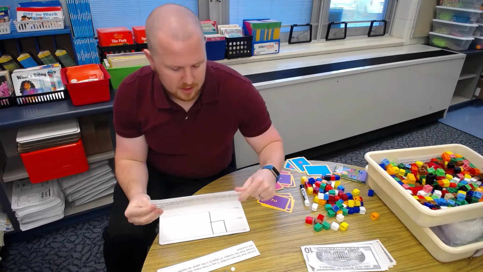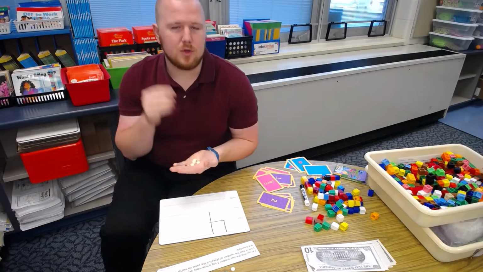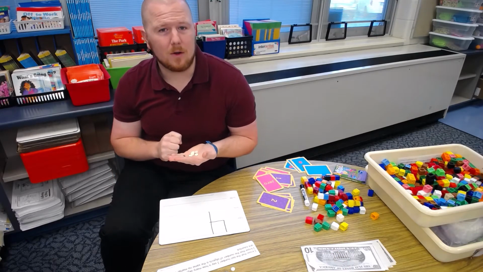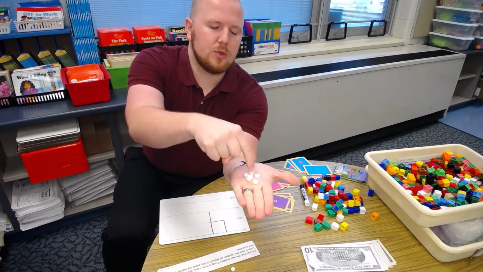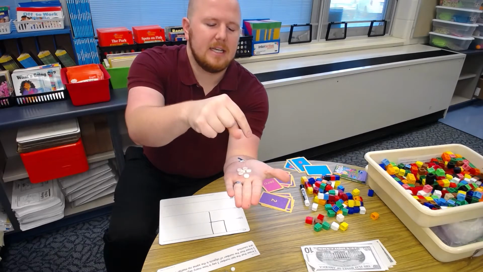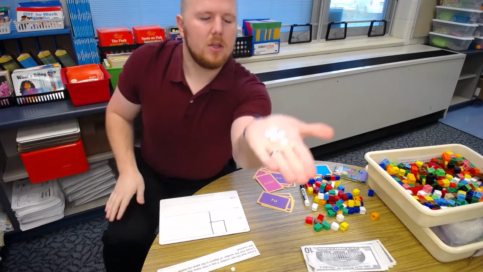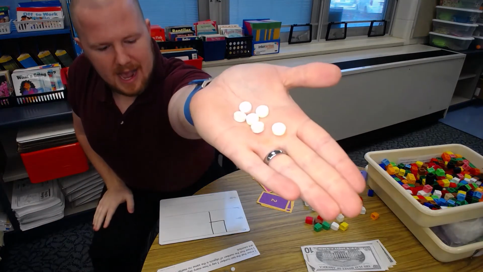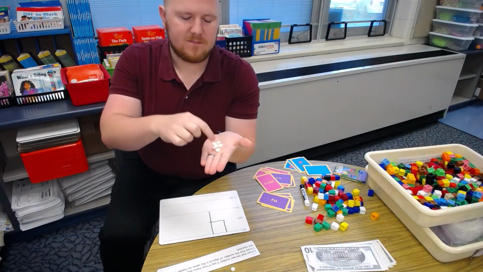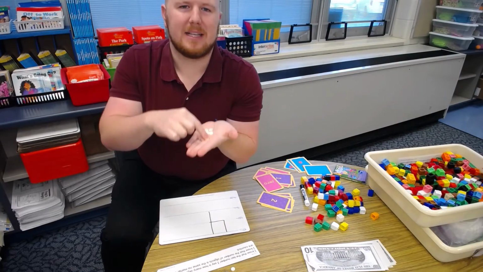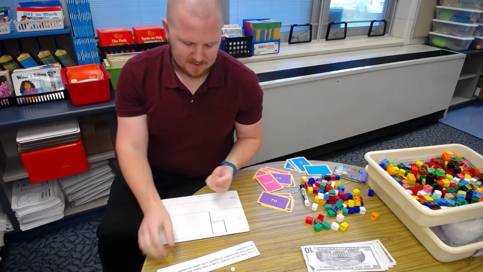Another way that we do this is by knowing that when you say the last number, that's how many you actually have. You don't go 1, 2, 3, 4, 5, 6, and then say 7. You don't have that many. You only have 6. 1, 2, 3, 4, 5, 6. I stopped at 6. That's how many I have.